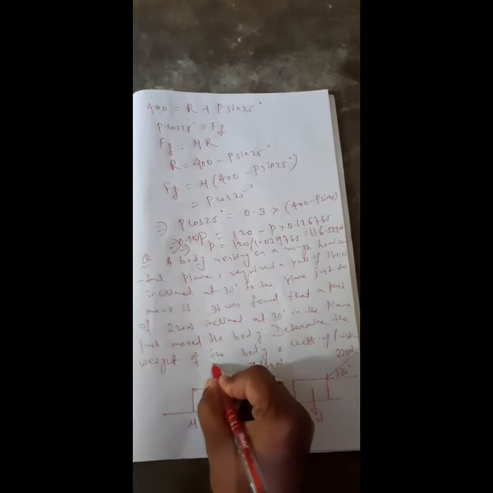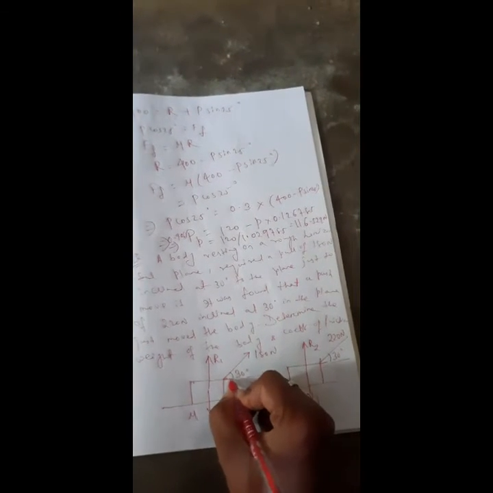Here also at the contact surface there will be a normal reaction, and here also there will be a normal reaction, but the normal reaction value will be different as the applied force is different for the two cases. Let the normal reaction be R1 here and R2 here. We'll now resolve these forces.